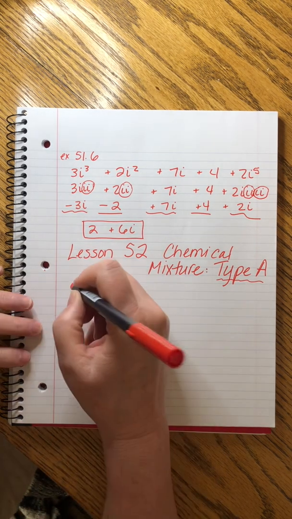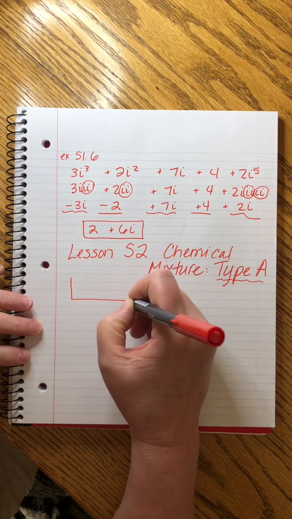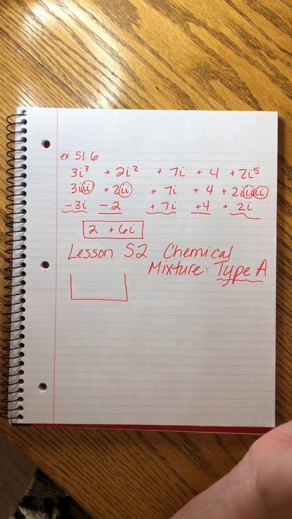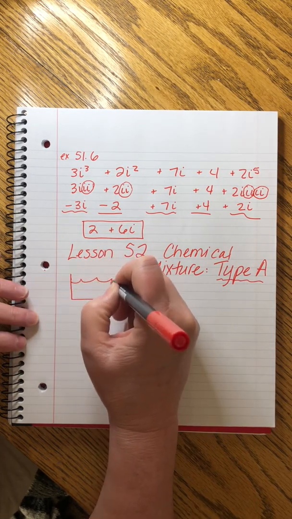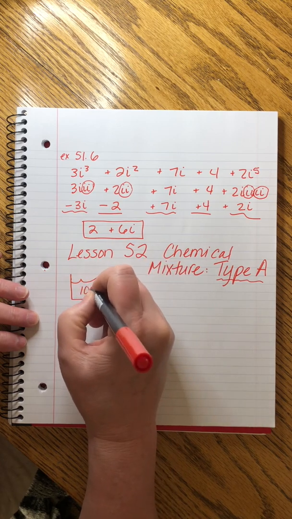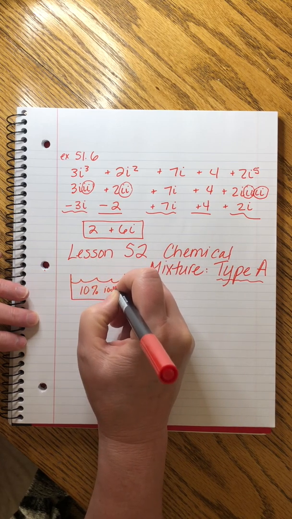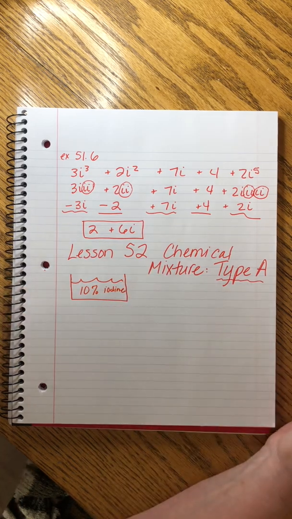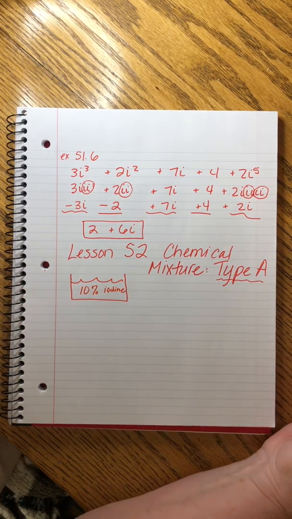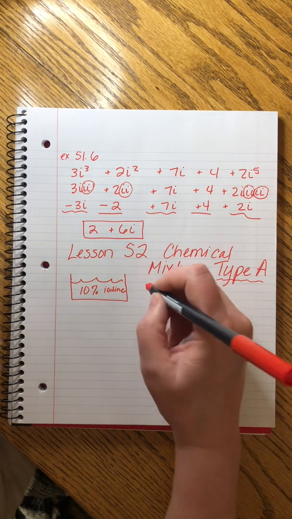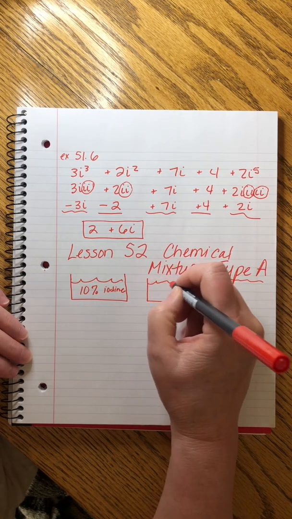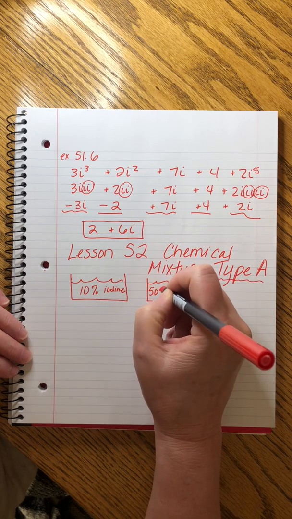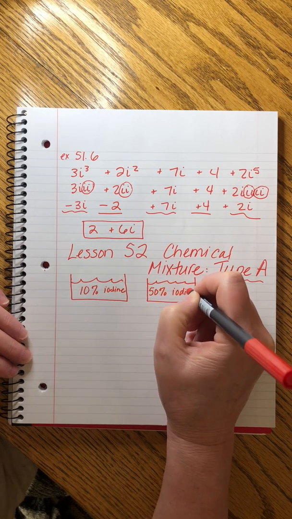And you're going to draw these pictures exactly as I show you. Here's a container. It's a beaker because I love beakers. And in this, we have a mixture, a liquid, that is 10% iodine. Now, what is iodine and what does it do? We don't care. We just know it's 10%. All right? And then we have another mixture, another beaker of iodine, but this is stronger. This is a 50% concentration of iodine, okay?